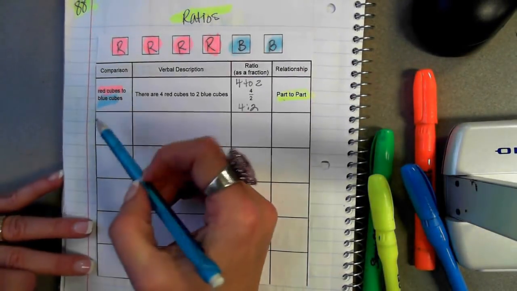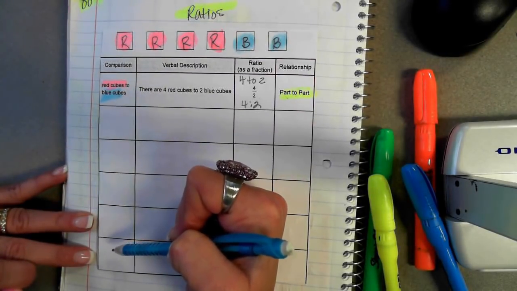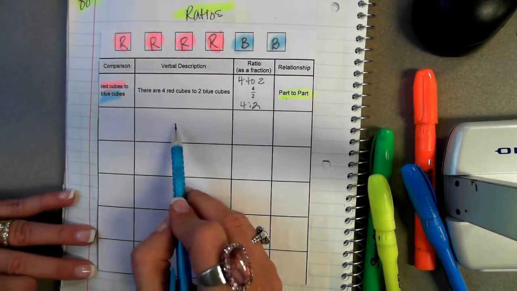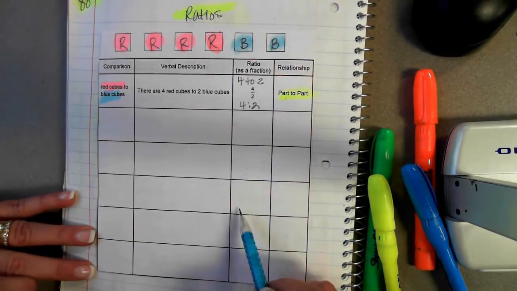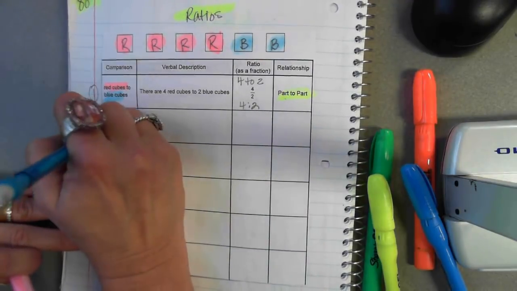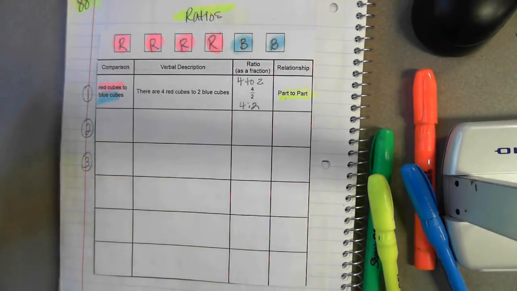So I'm going to give you 5 different situations, and you are going to solve all of these on here. When you finish writing the different situations, this is number 1, 2, pause the video, and then the answers will be at the end of the video.